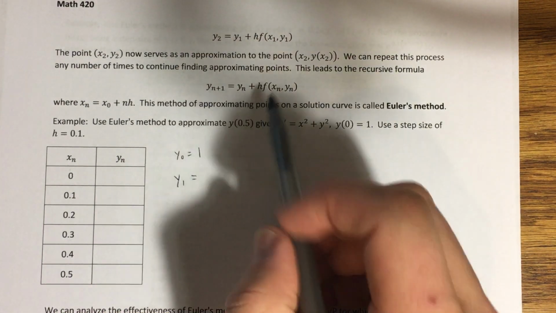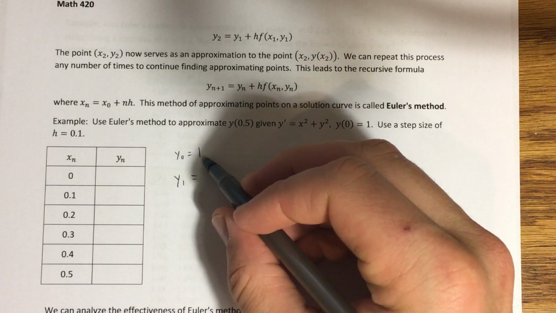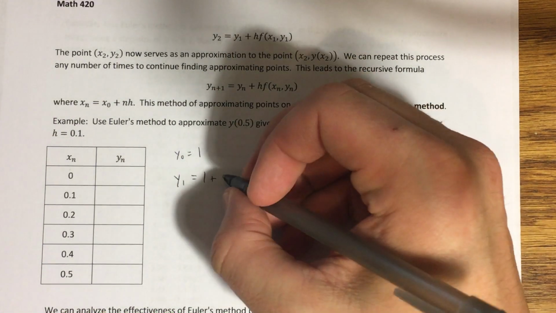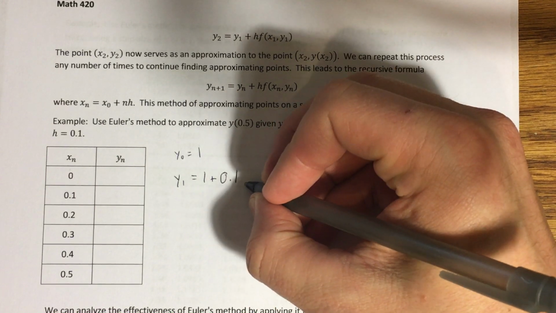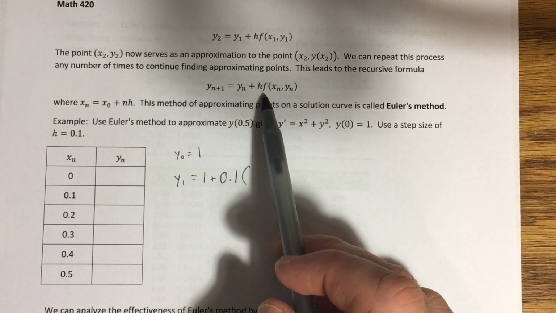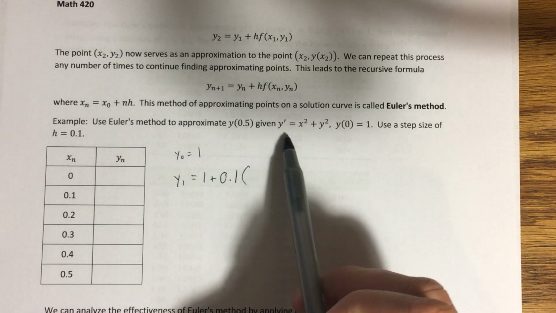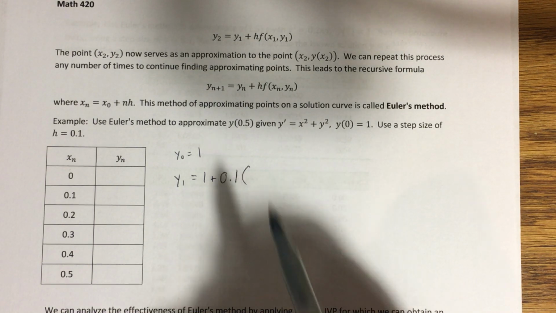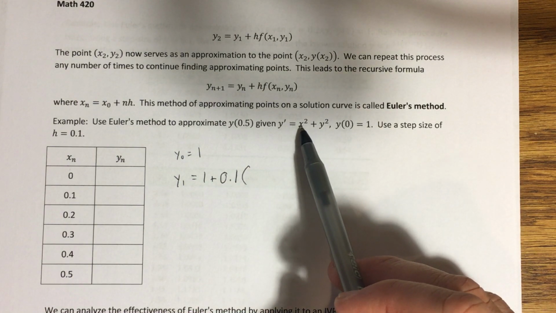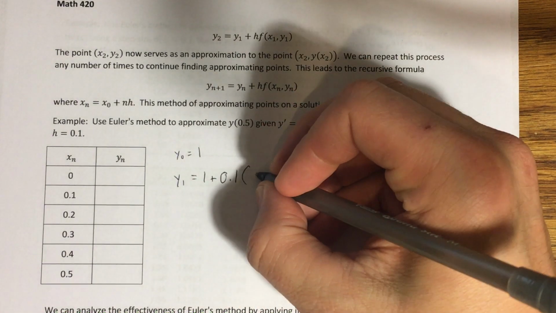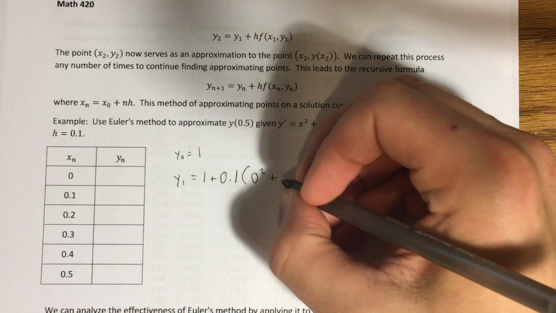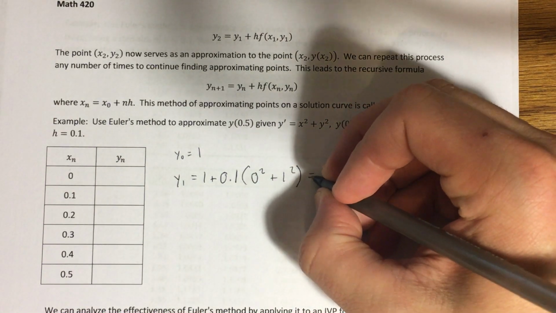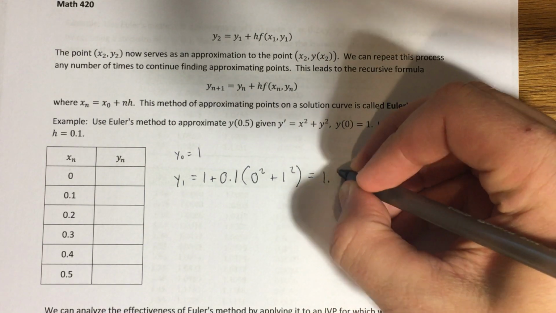So y1 is equal to y naught, which is 1, plus our step size h, which is 0.1, times f of x naught, y naught. This f is the slope function, x squared plus y squared. So I'm looking at x naught squared plus y naught squared, or in this case, 0 squared plus 1 squared, and this is equal to 1.1.